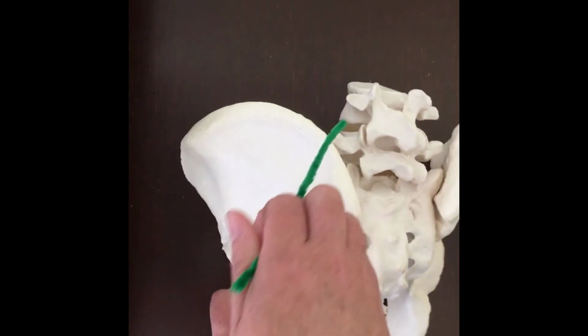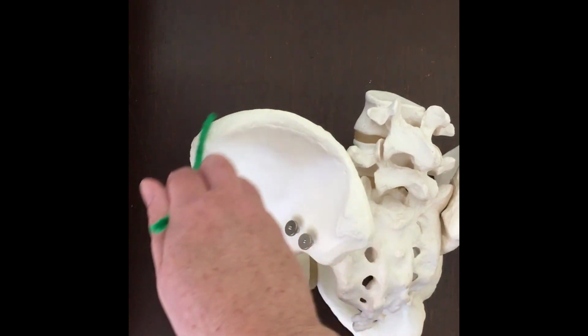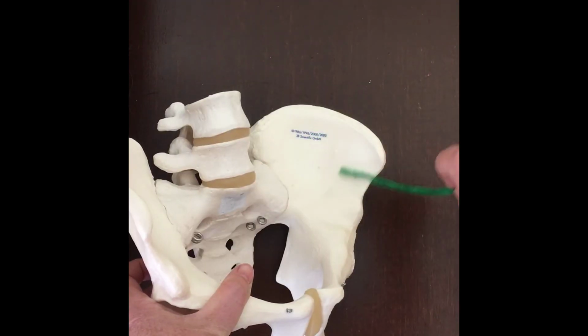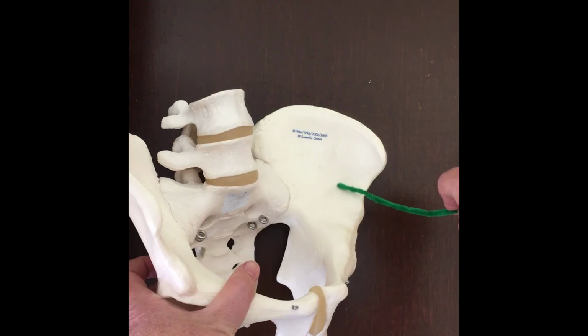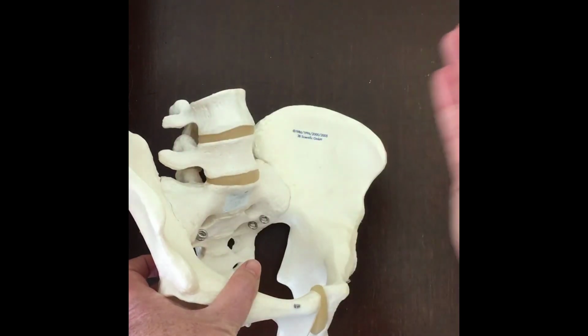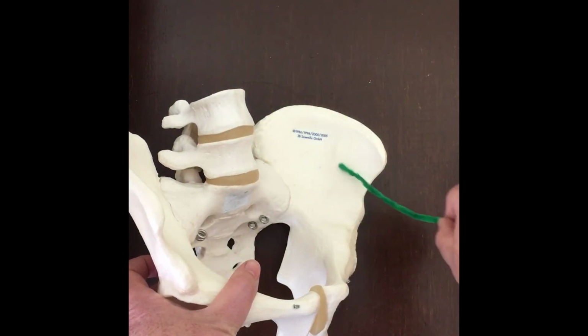The upper portion of the ilium is called the iliac crest. The medial surface of the ilium forms a bowl or dip-like structure called the iliac fossa.